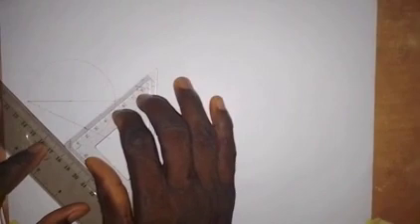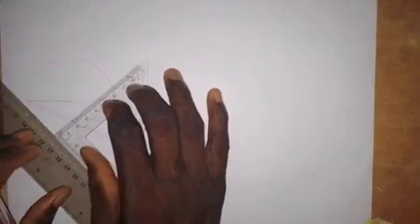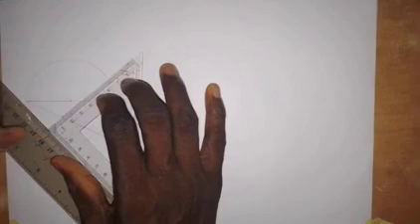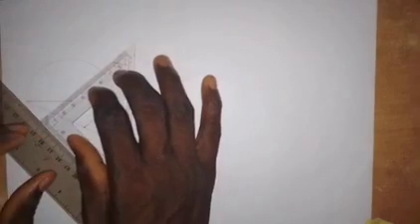If I set my set square like this on the ruler, I move to the next point and draw a line from here to here, and then moving to this point I draw a line, and moving to this point I draw a line.